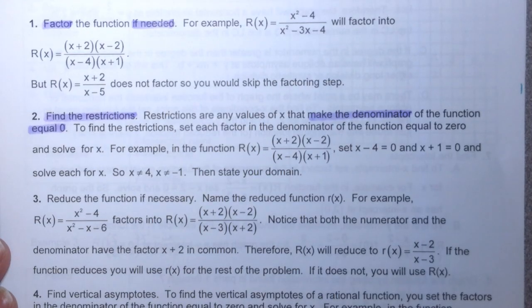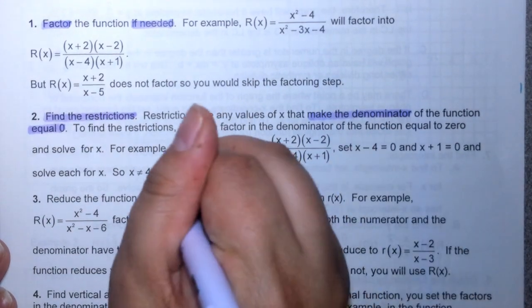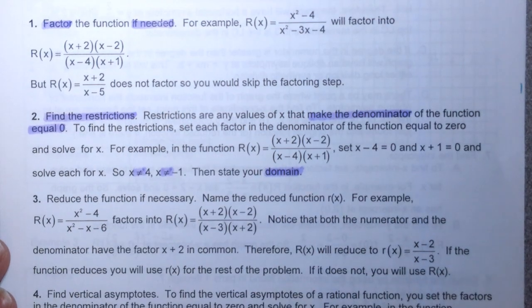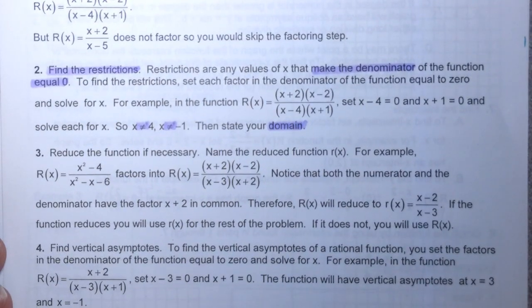When you set the denominator equal to 0, that's going to tell you where your asymptotes are, which for your domain is going to tell you what it does not equal. So number 2, set it equal to 0. It'll tell you what it does not equal for your domain. What did I just say setting it equal to 0 does?